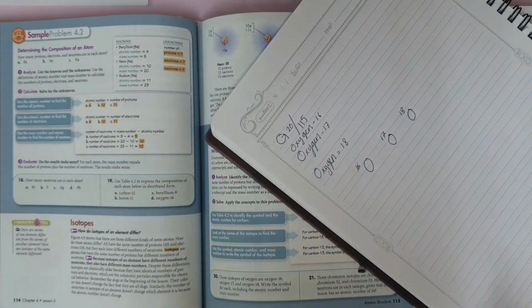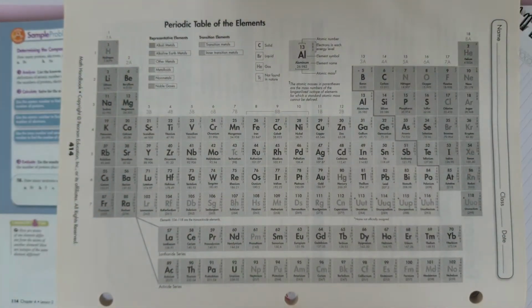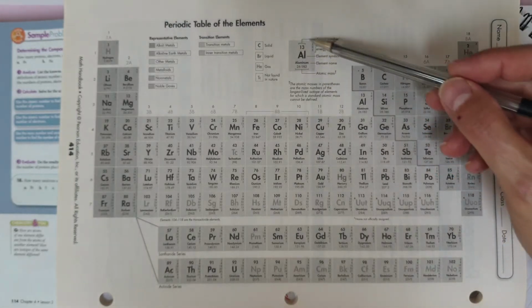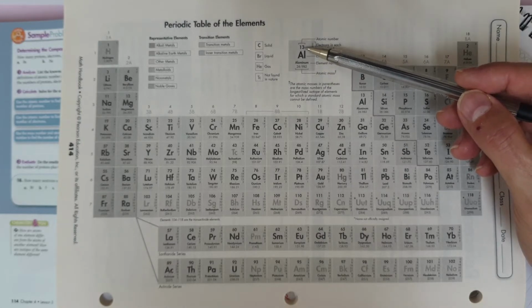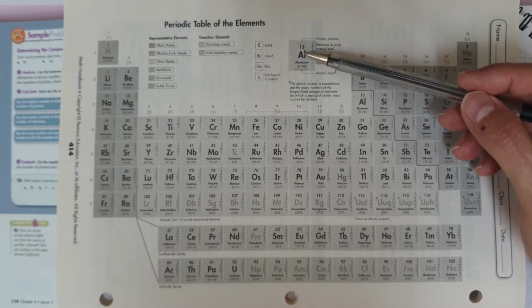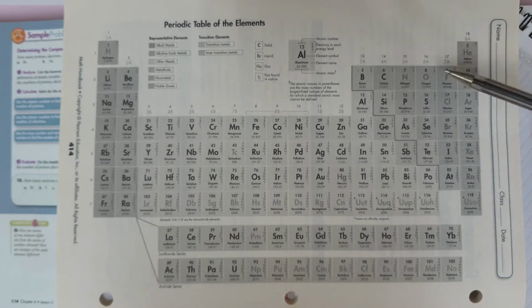Now I want to write the atomic number. You can memorize it, or you can return to your periodic table. Here, as you see in the key, the number written above the symbol of the element is the atomic number.